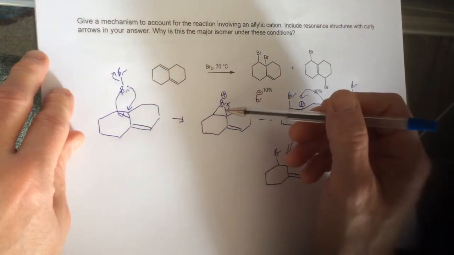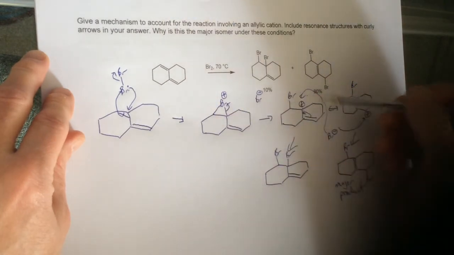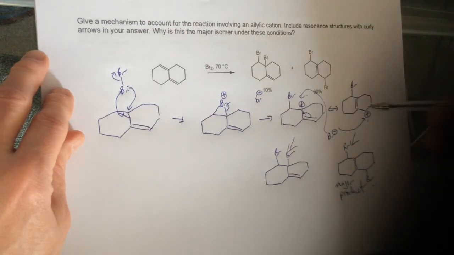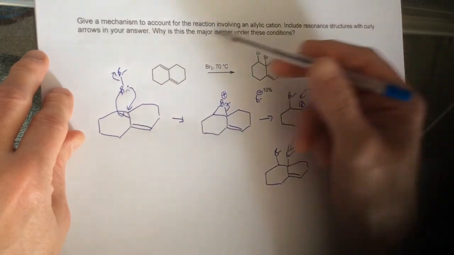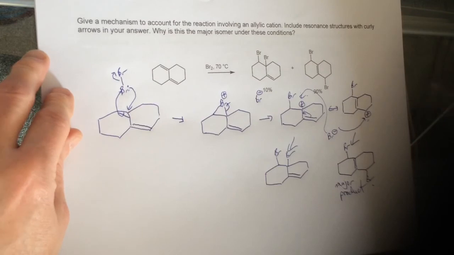Bromination forms a three-membered ring bromonium ion. The strained bromonium ion will ring open to some extent, giving a cation which is resonance stabilised. So there's some positive charge here, some positive charge there, and then the bromide can attack at both locations. And if it's a high temperature, it will favour giving the most thermodynamically stable product, which is this one. So for the answer, you've got to answer this question: why is it the major isomer?